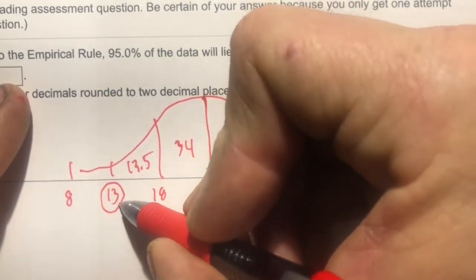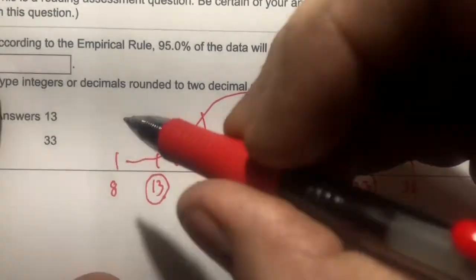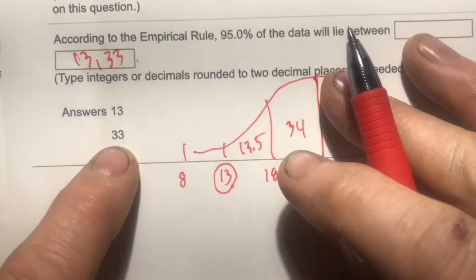So it's between 13 and 33. So this is between 13 and 33. And you can see our answer right there, so we're in good shape.